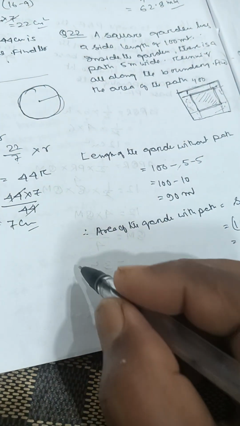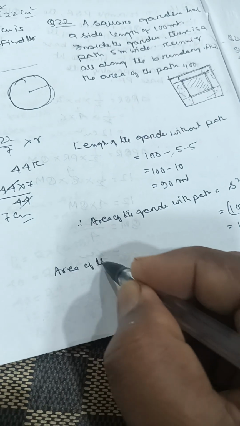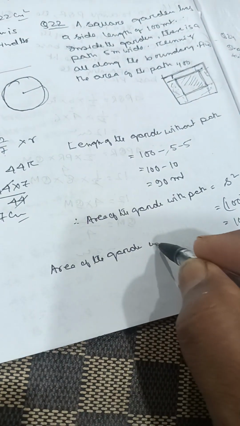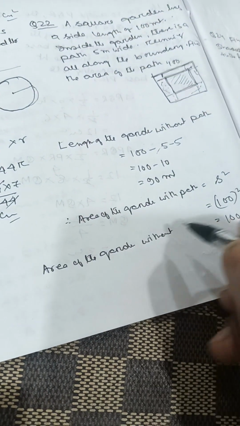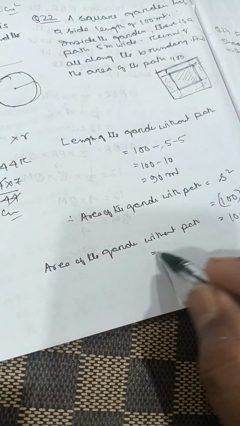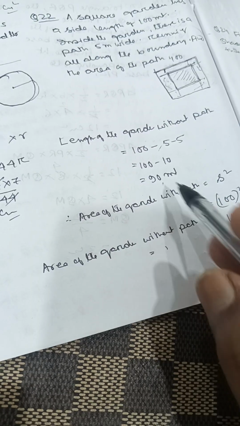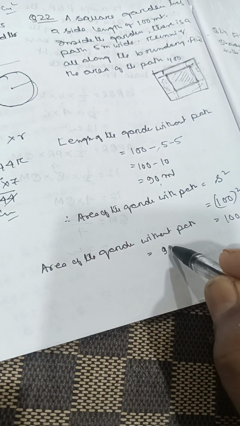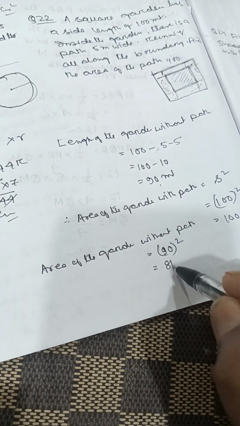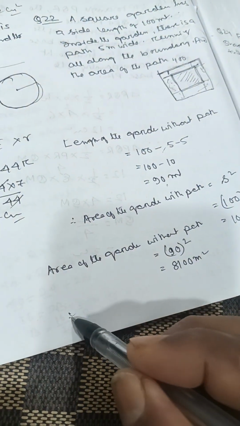Now you find area of the garden without path is, you see we have calculated without path length of the garden is 90, so its area is 90 square, and 90 square is 8100 meter square.